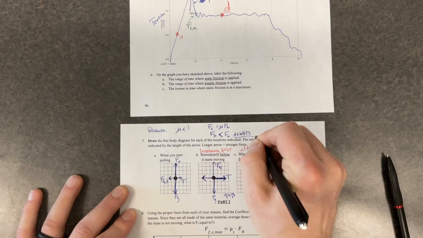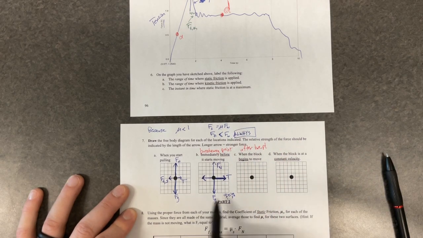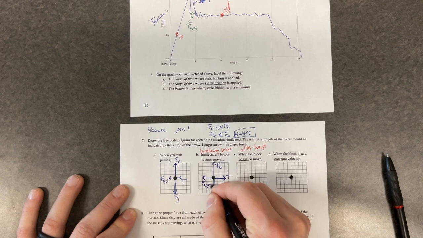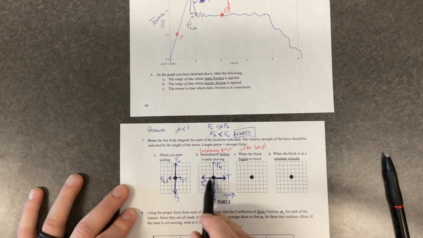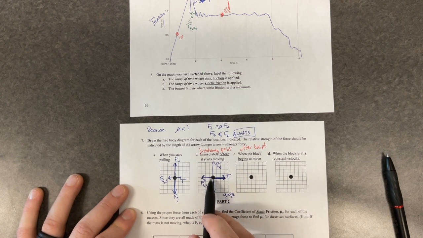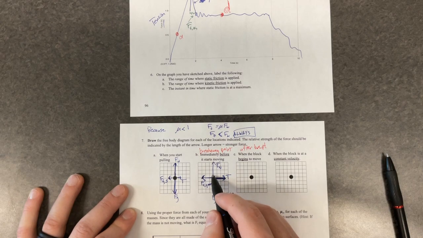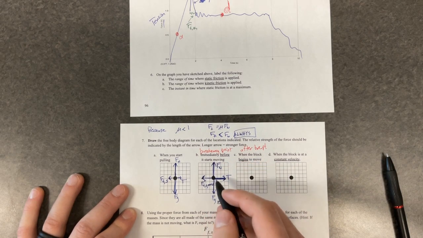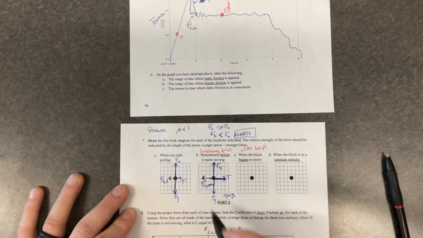That must always be true. So our force of friction static maximum must be smaller than our normal force. That's why it's important that this is 3 boxes and this is 4 boxes. We cannot do all 4 boxes for our friction, because friction must be less than normal force.